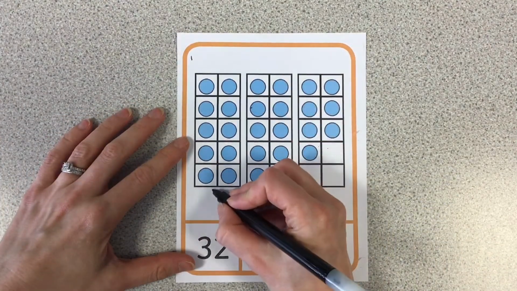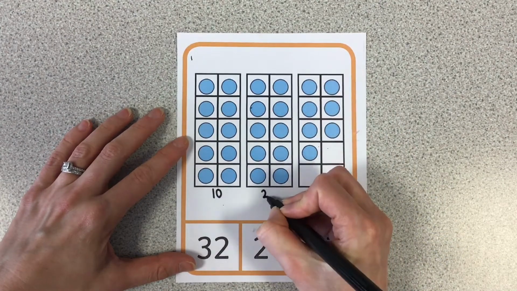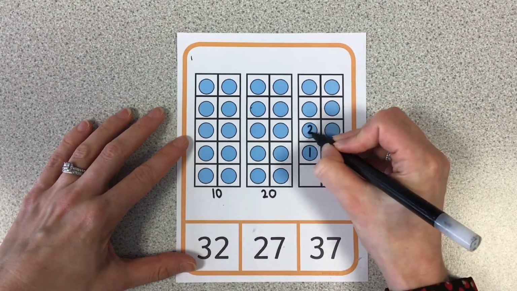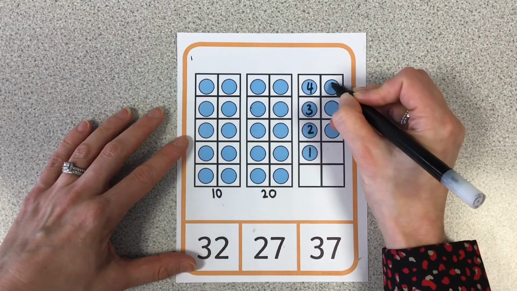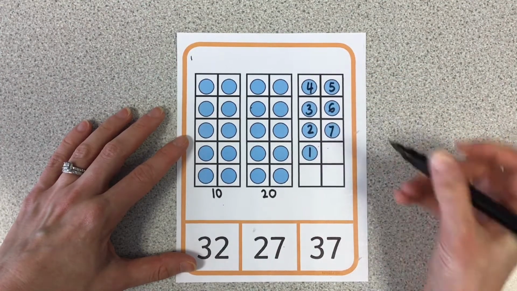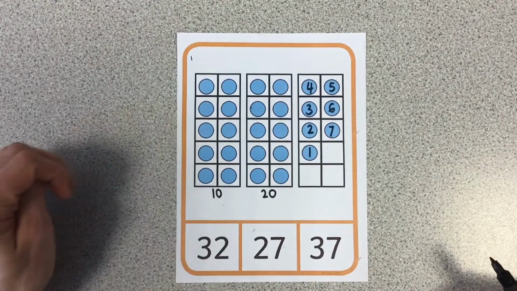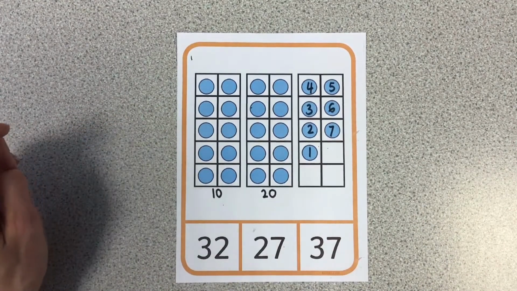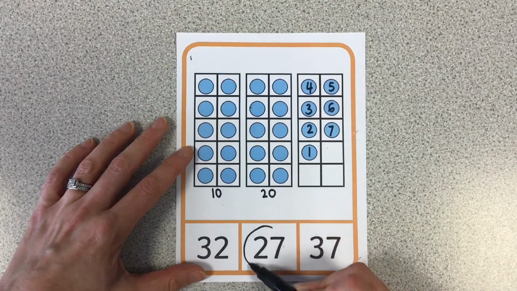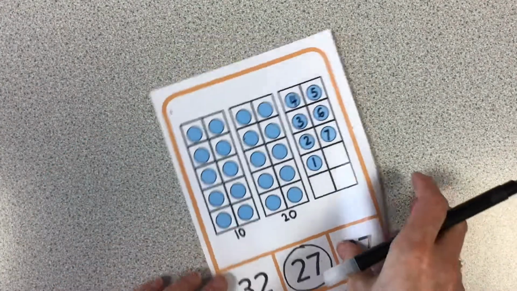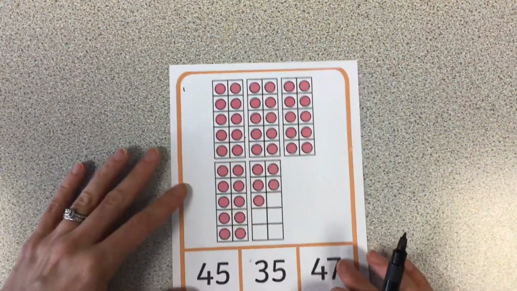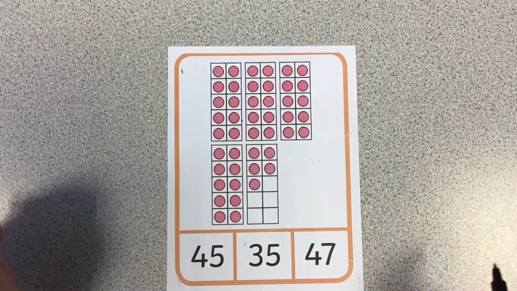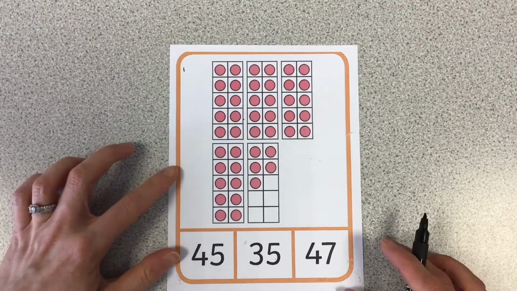Okay, so we have one 10 frame, another 10 frame makes 20, then we have 1, 2, 3, 4, 5, 6, 7, 20 and 7. So what number did you write down? 27. Well done. Let's try another one. Bit of a bigger number this time, but just count the 10 frames carefully and the ones. Pause the video, off you go.